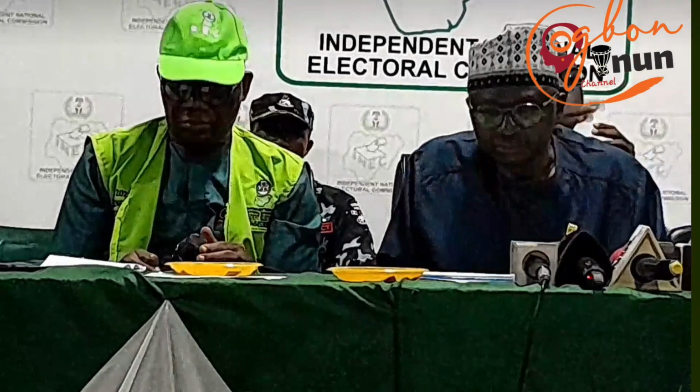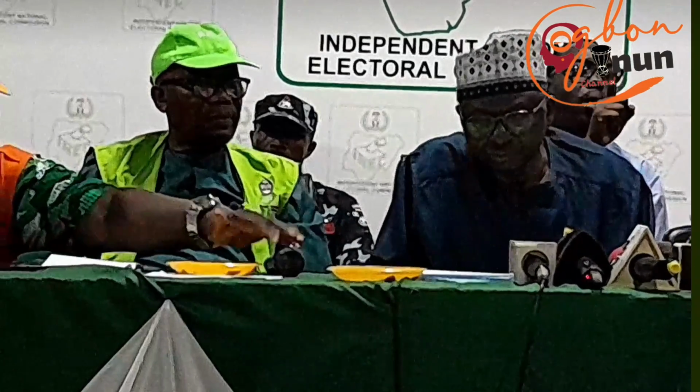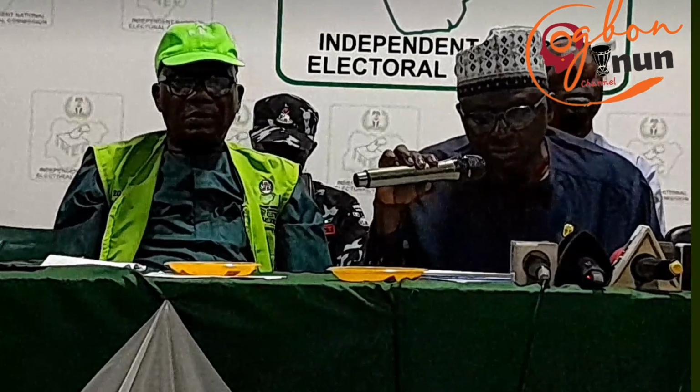Number of accredited voters, 33594. Then votes received by political parties. A, 48, AA, 17, AAC, 56, ADC, 491, ADP, 119, APC, 19053, APGA, 63, APM, 70, APP, 25, PP, 25, LP, 1535.